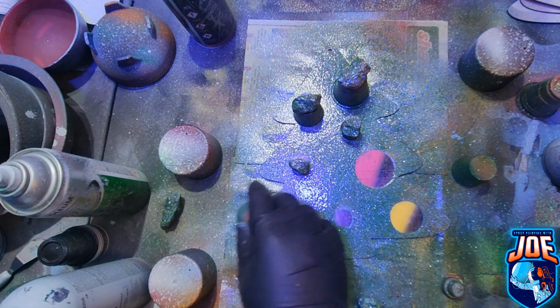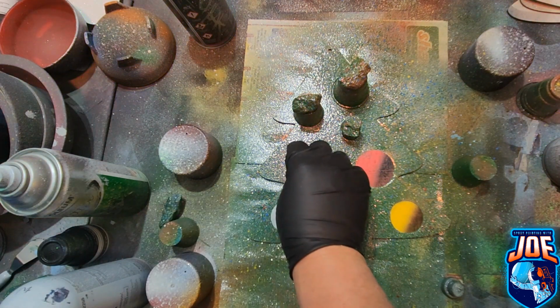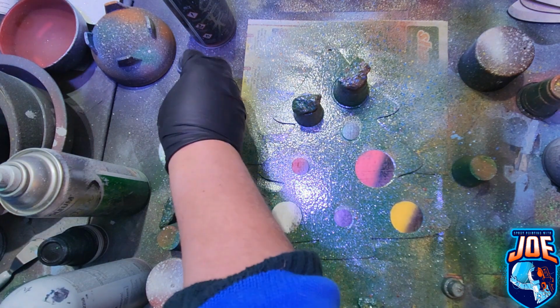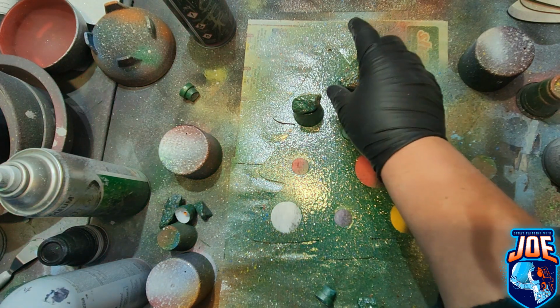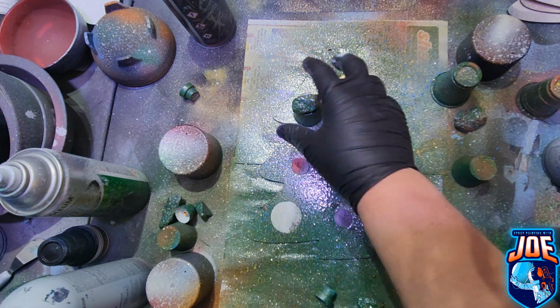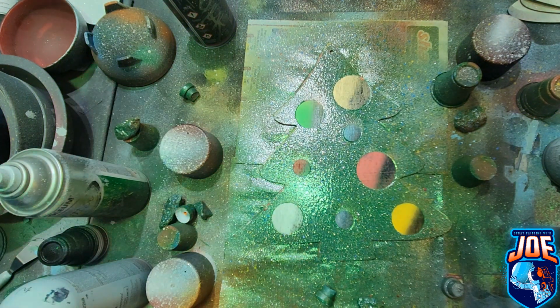Actually really happy with how this is turning out. This one I might have to do some touch up, but actually it's not too bad, so I think I'll leave it. There's that there. See, this one got up underneath the bottom a little bit. Once we put the clear coat on there, it won't be as noticeable. There's that there. See, we got a little bit of orange on the top there. Not a huge deal, though. And there we go.